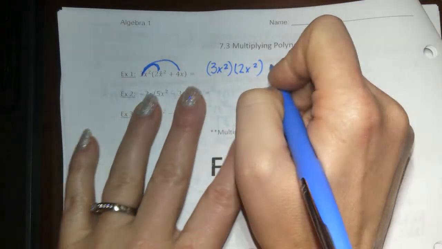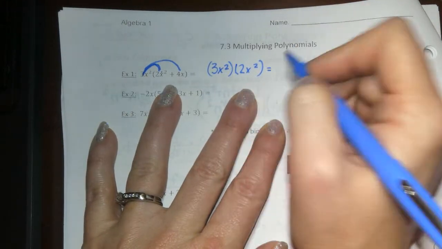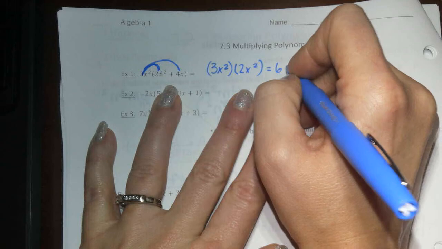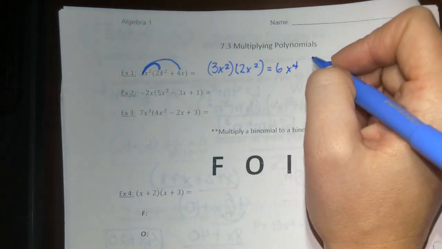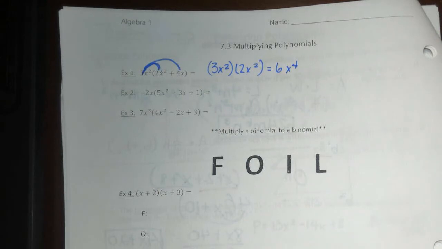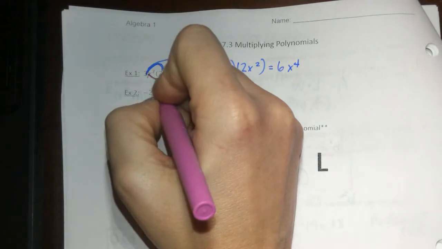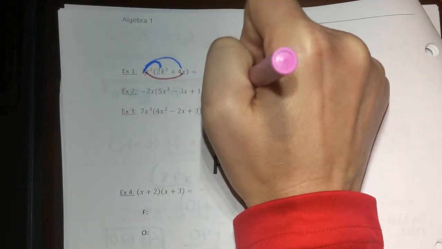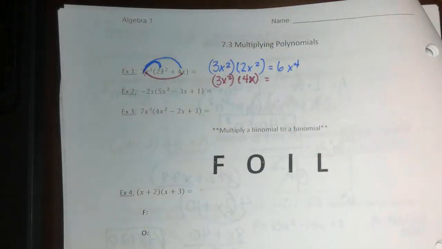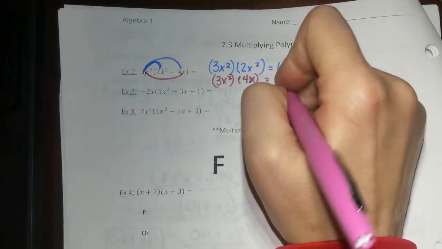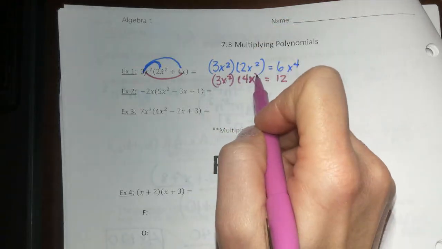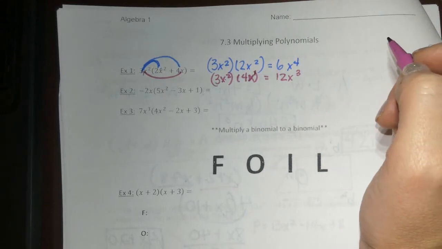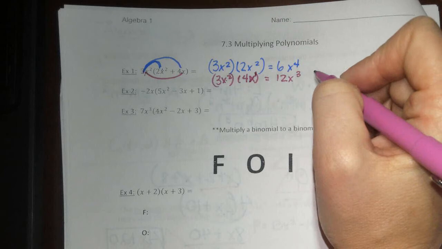Let's just go ahead and do that first. 3 times 2 is 6, and then we add our x's. Next we're going to say 3x squared times 4x. Three times 4 is 12. X squared times x to the first. That's going to give you an x to the third when you add them together. And so now we're left with 6x to the fourth and 12x to the third.